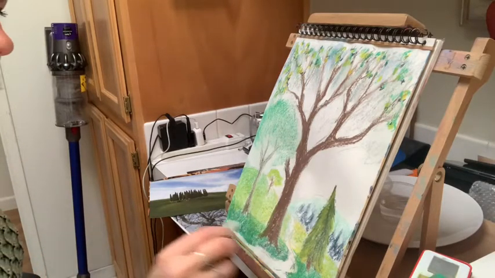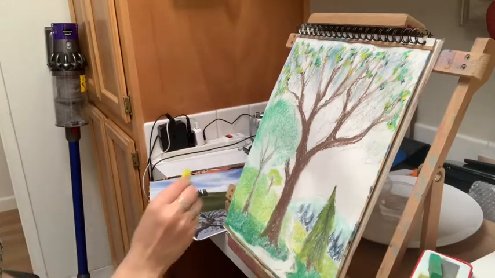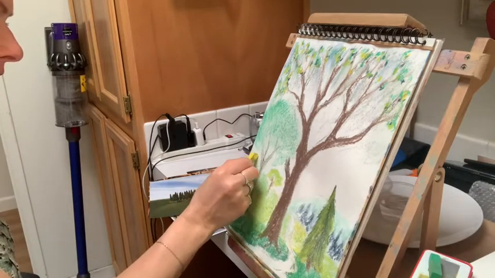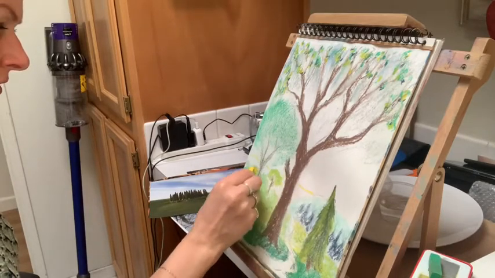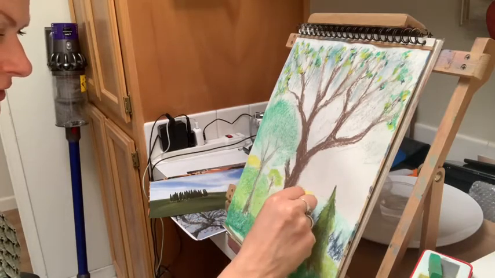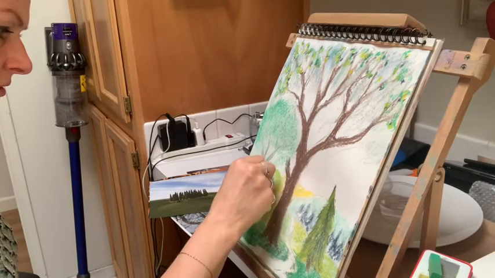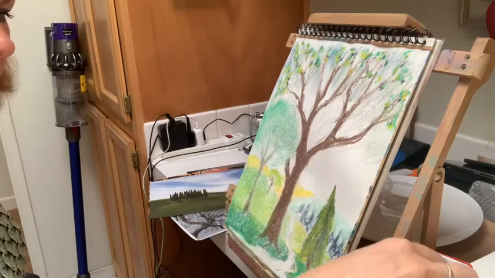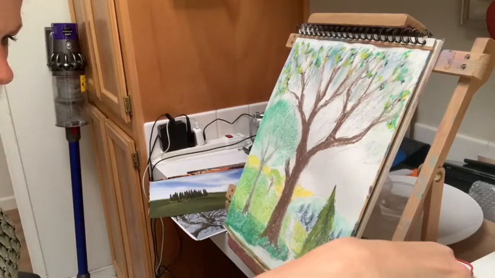And then the lighter color will be over here for our last hill. It's gonna be very light. I'm gonna use some yellow for that. Some blue on the top, but very light.